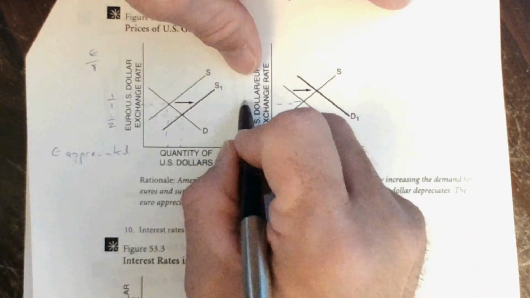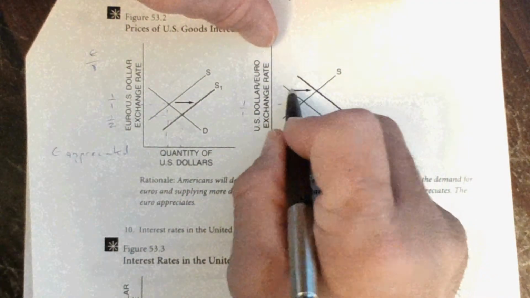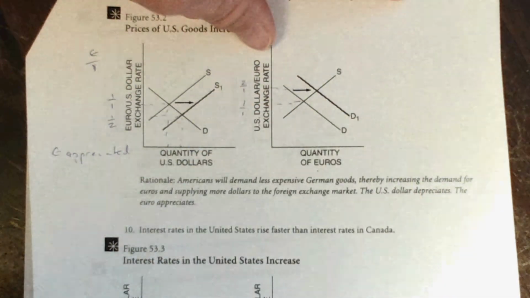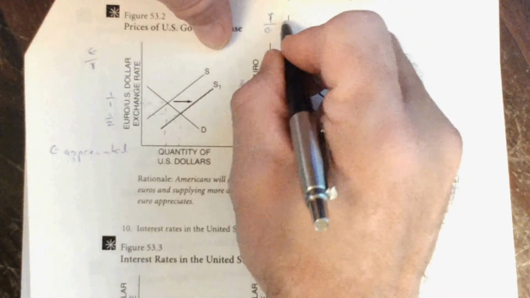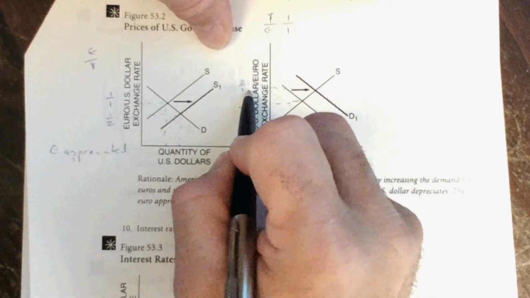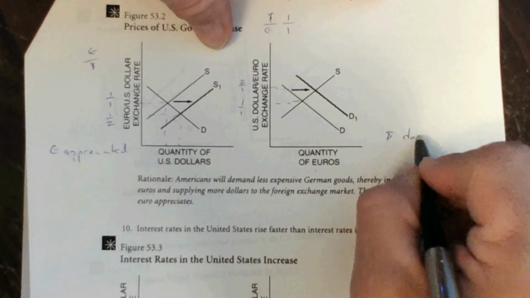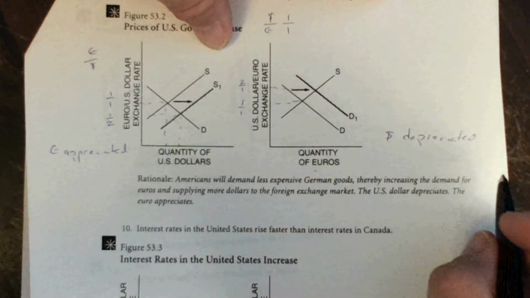Here's our original equilibrium. Let's just arbitrarily say that's 1/1. Since this number is further from the origin, I would suggest you make that 2/1. This is dollars per euro, and it used to take $1 to buy €1. But now it takes $2 to buy €1. The dollar has depreciated. It now takes more dollars to buy €1.